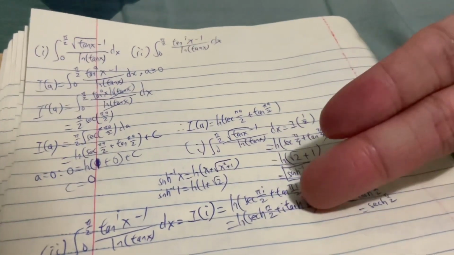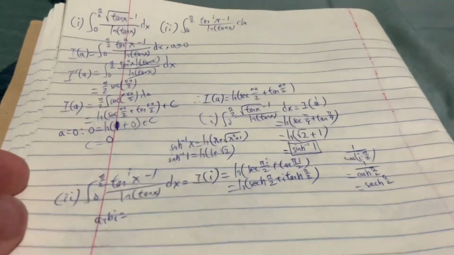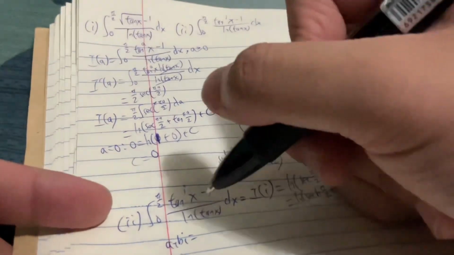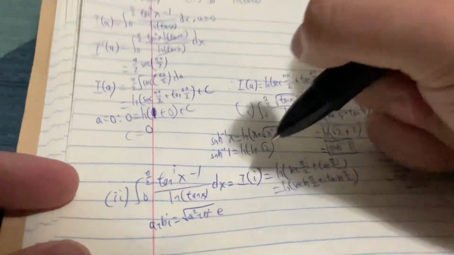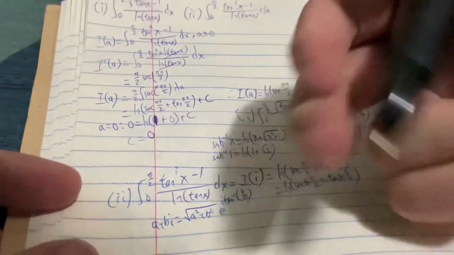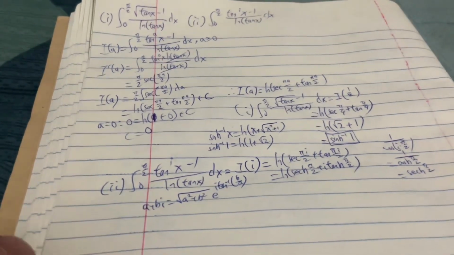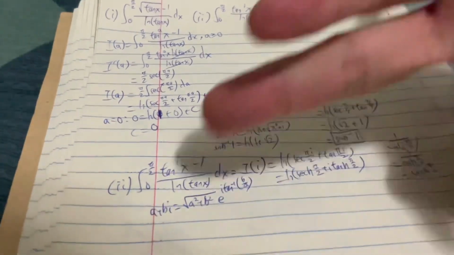A plus iB, which is the same as A plus Bi, our complex number, we are going to transform into polar form, which is the square root of A squared plus B squared times e to the power of i times inverse tangent of B over A. I think this formula is worth memorizing.